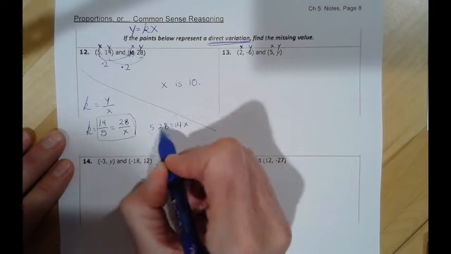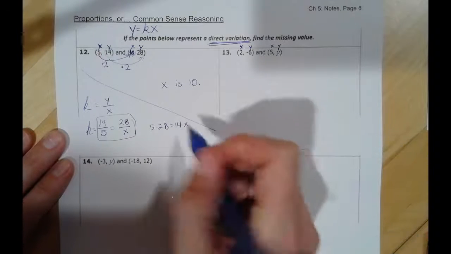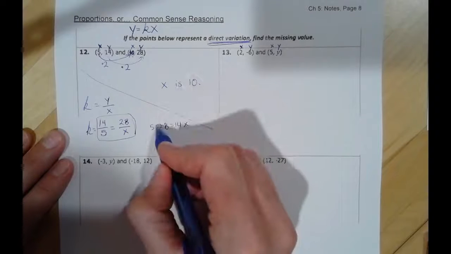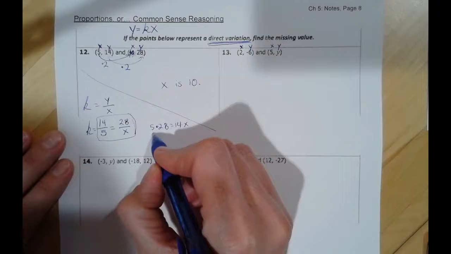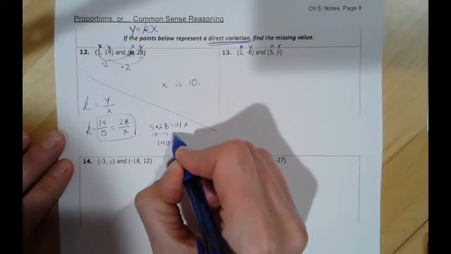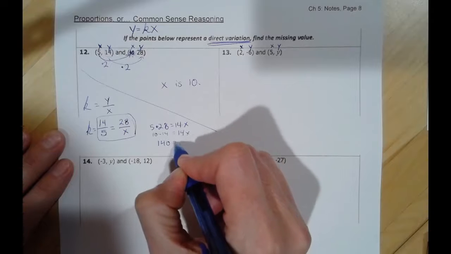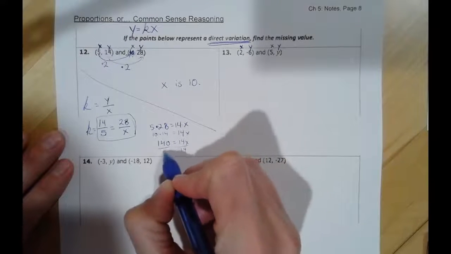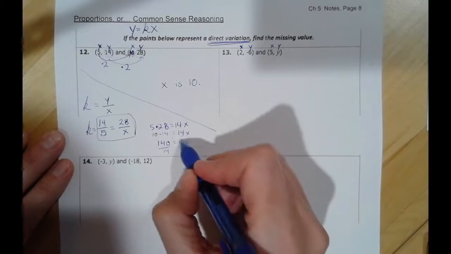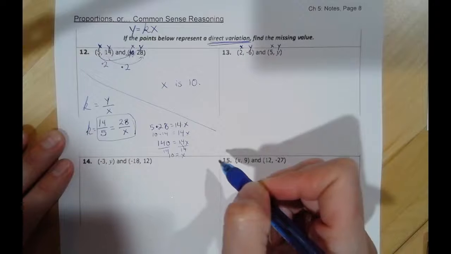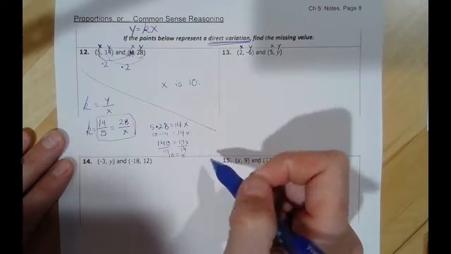And I could multiply these numbers. I mean, this is going to get pretty big here. This is already looking a little more complicated than this, but let's see, 5 28s is the same as 10 14s, which is the same as 140, and that's equal to 14x. So if I divide both sides by 14, then I get x equals 10. So same answer, just a different way of solving.